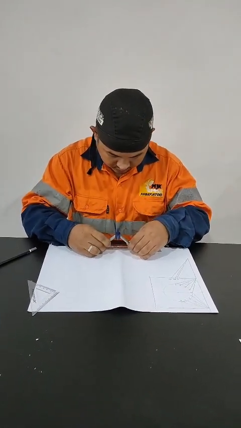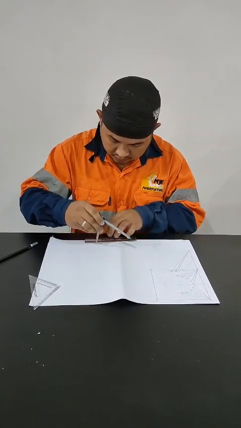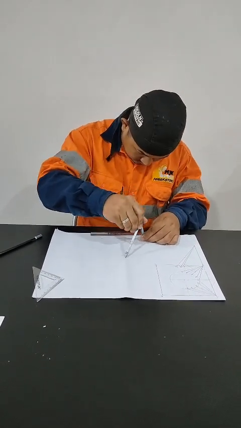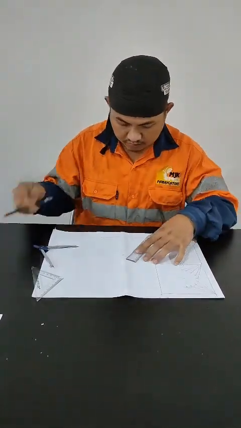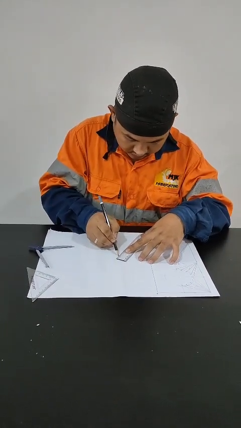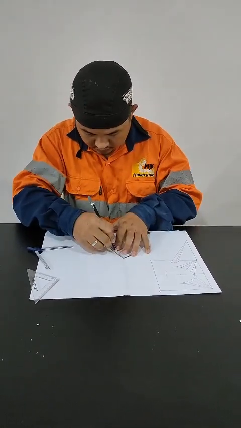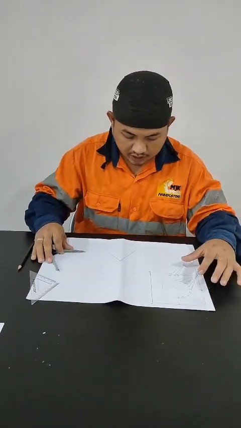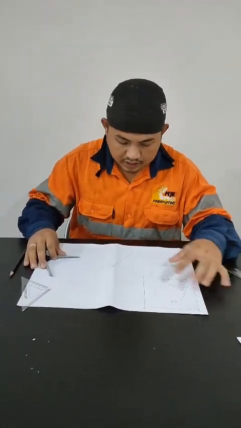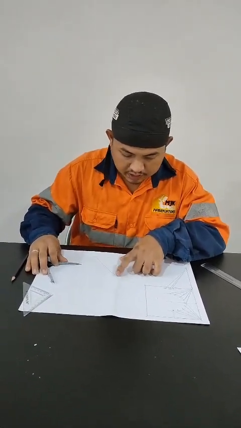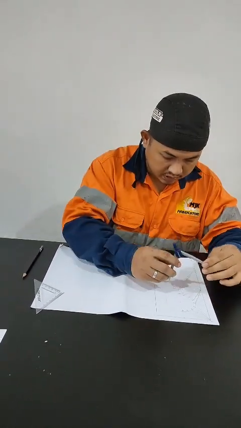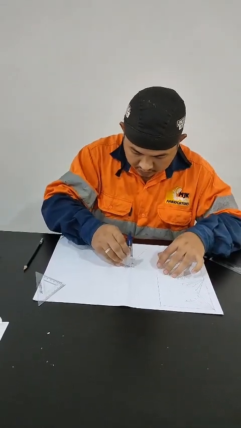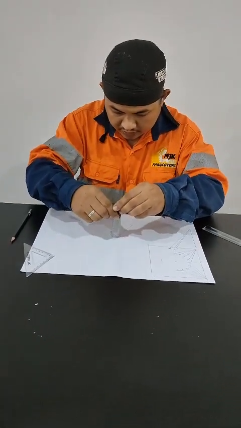Then mark here to make it a triangle. And connect. Once you have the triangle, you can get the size or distance of every segment at the top. So first, get the 1 and 2 distance here and put it here. And you also put it on the other side.